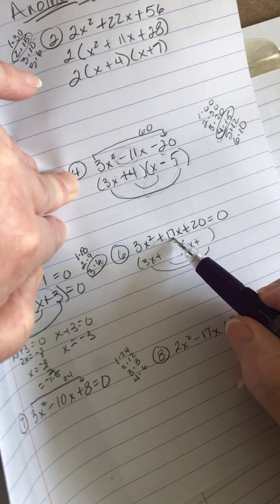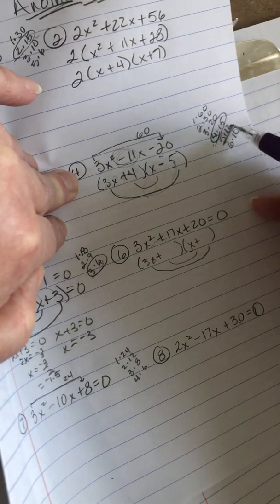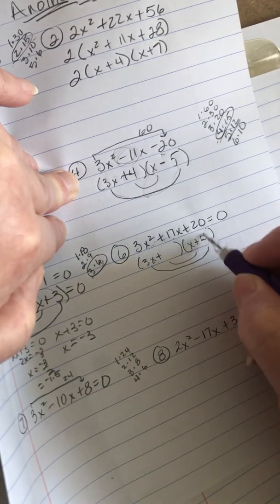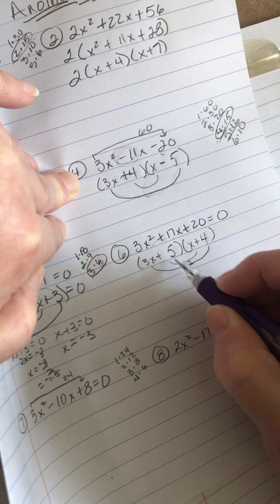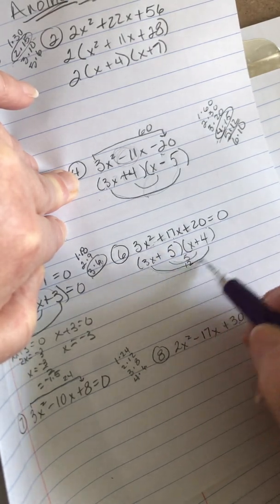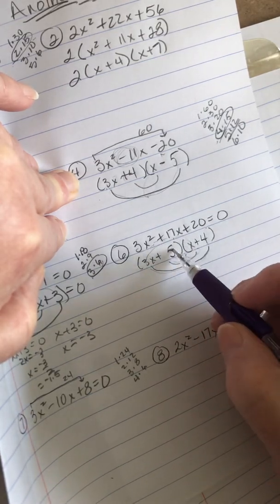They have to have a sum of 17, so I'm looking at that 5 times 12. Well, 3 goes into 12 4 times. That's going to give me a 12. And this is going to be a 5 because that gives me a 5. So there's my 12x, 5x, 17x, 3x squared plus 20.